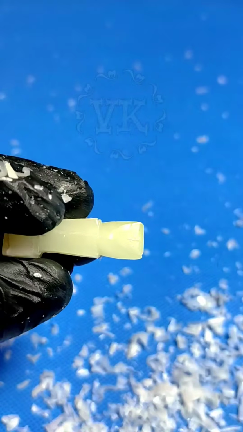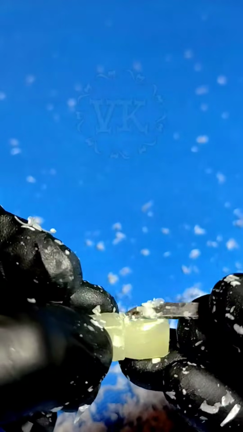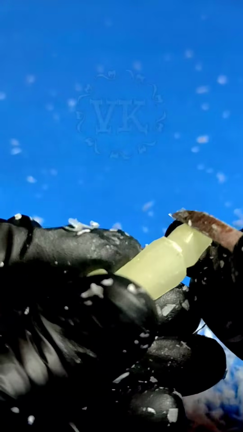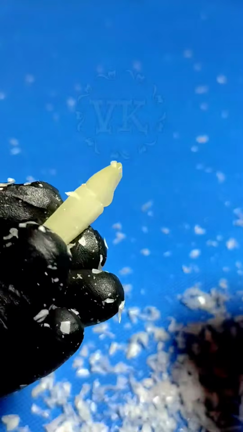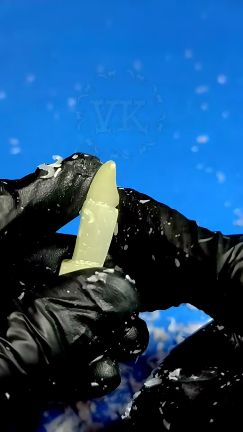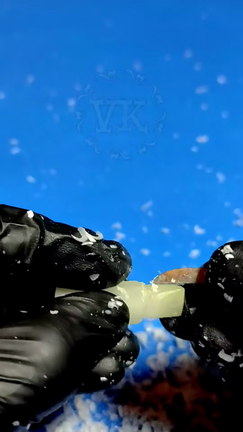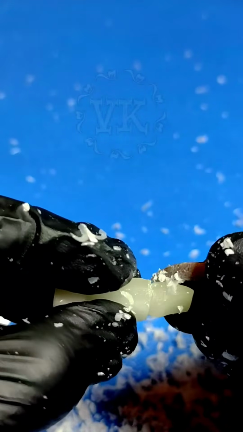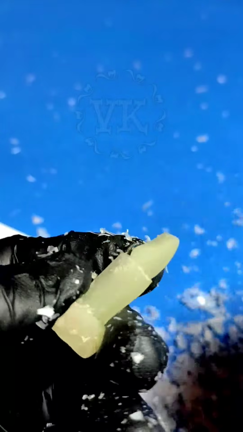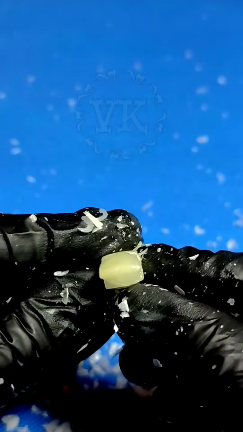The crown is shaping up really perfectly well. The crown is almost done.